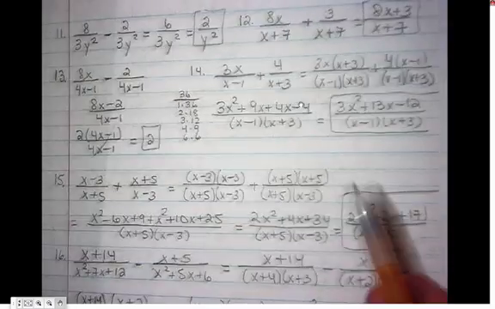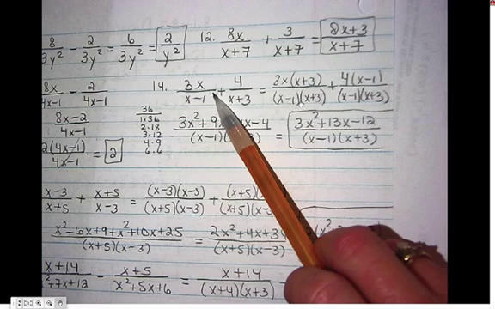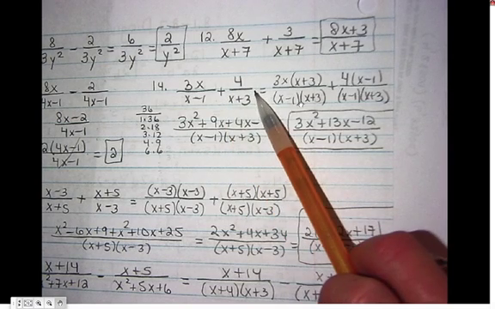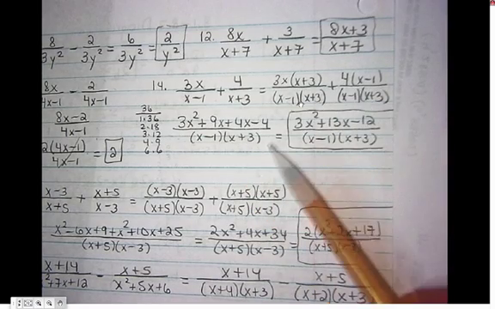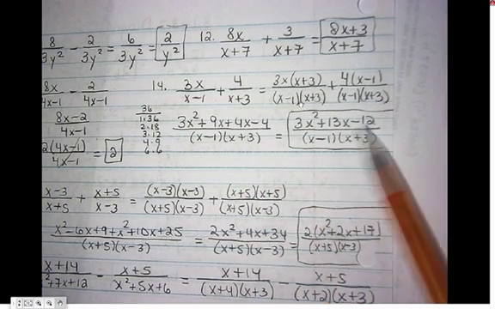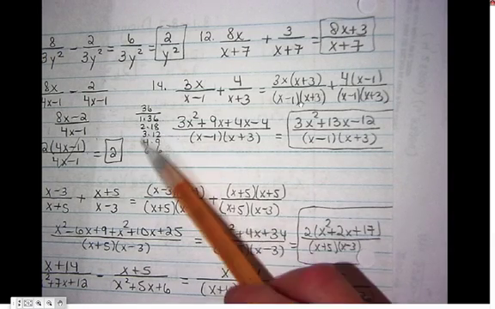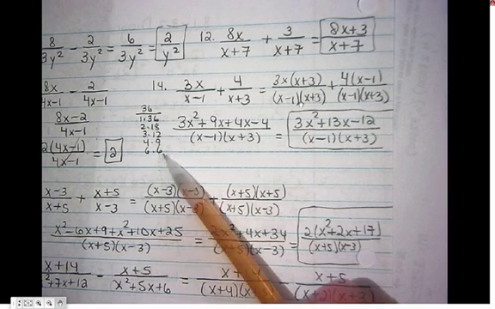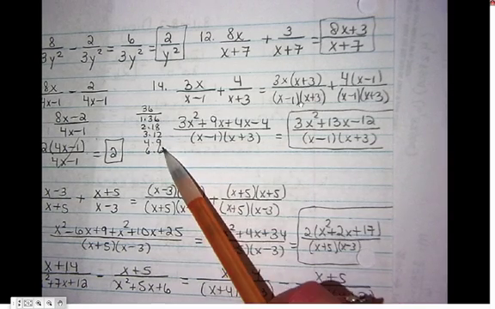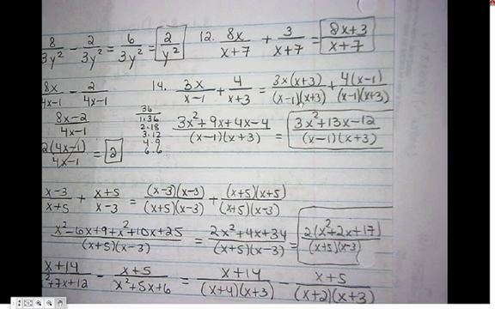Okay, 14, the one next to it. We're adding, so we do have to get an LCD, which was x minus 1, x plus 3. I multiplied this one by x plus 3 over x plus 3, this one by x minus 1 over x minus 1. So distributed the 3x, distributed the 4, combined like terms. Then I tried to factor that. I was looking for a factor pair that multiplied to be negative 36. So if I list them all, and there's not one in there that subtracts to be 13, there's one that adds to 13, but this sign's telling me that they're going to have to subtract. If that sign were a plus, they'd have to add. So it didn't factor any further.